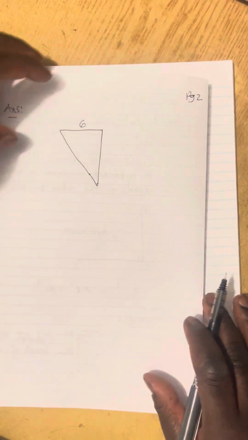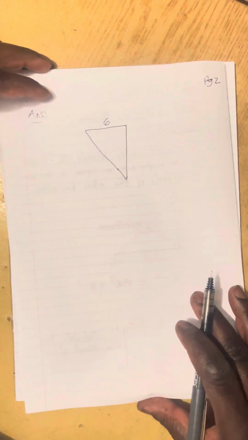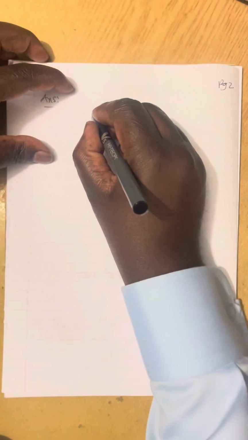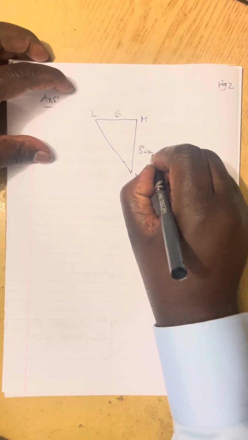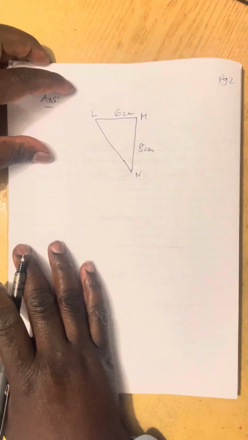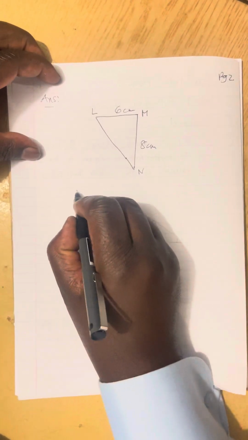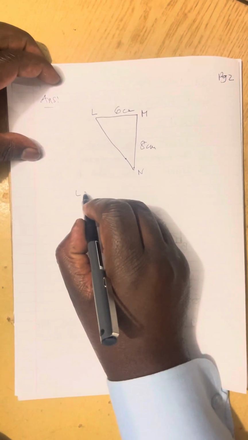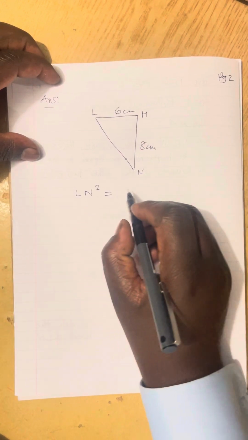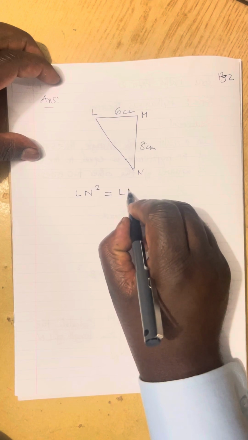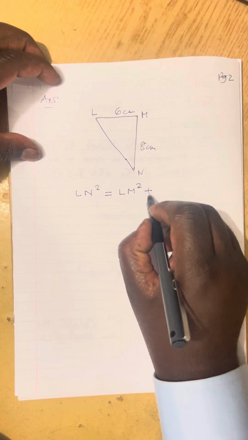So 6 centimeters LM, and this is 8 centimeters. So your answer will be, let's start with LN. LN, the square of the hypotenuse, is equal to the sum of the squares of the other two sides.